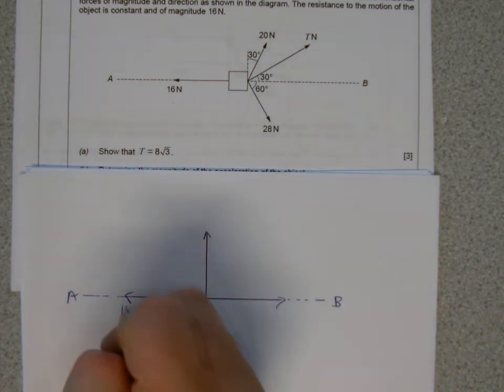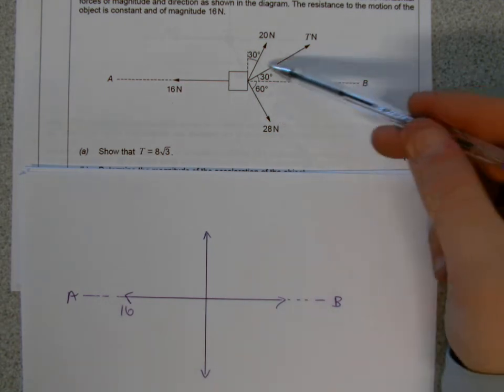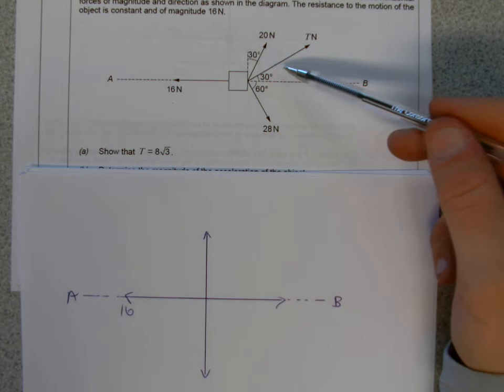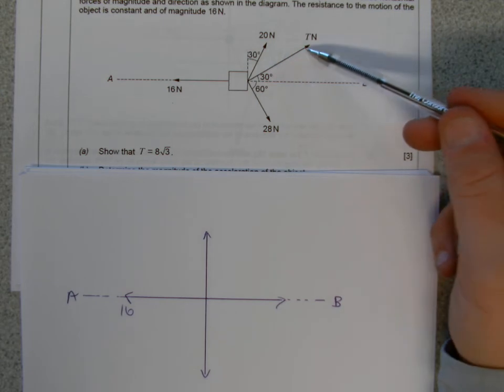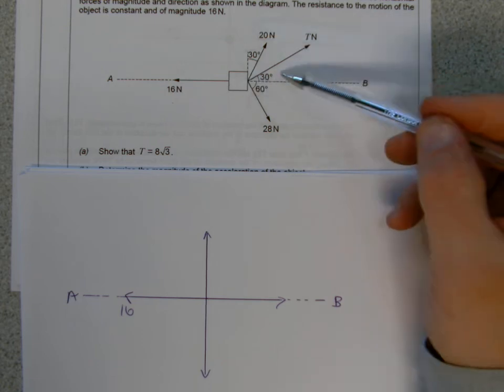Now, I've got 16 newtons going this way. With these different forces, I'll have the T. It will have a component in the X direction and the Y direction.